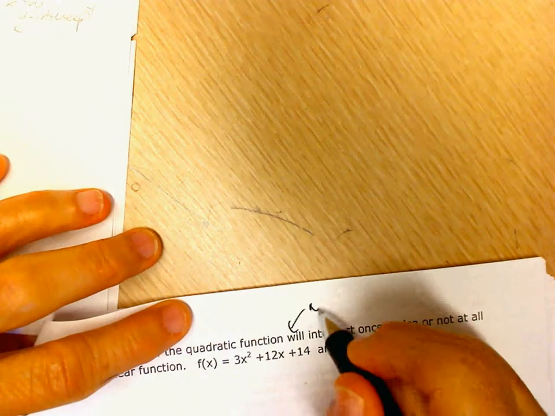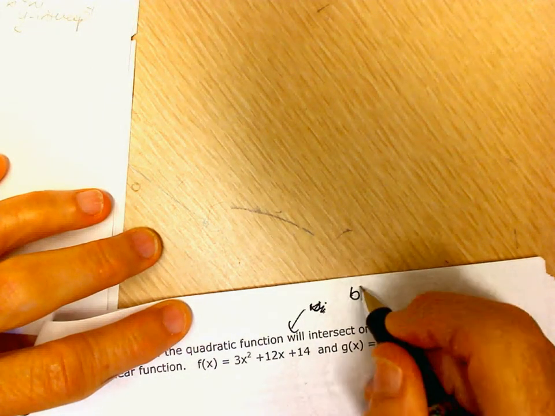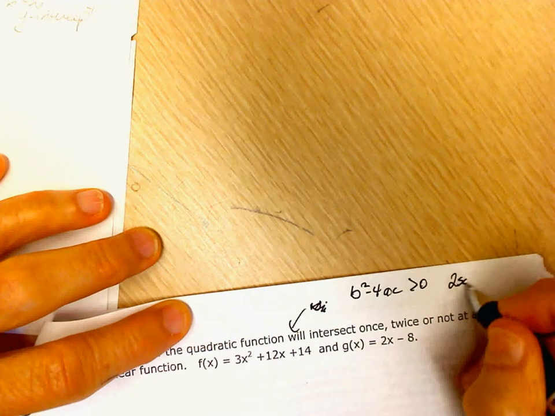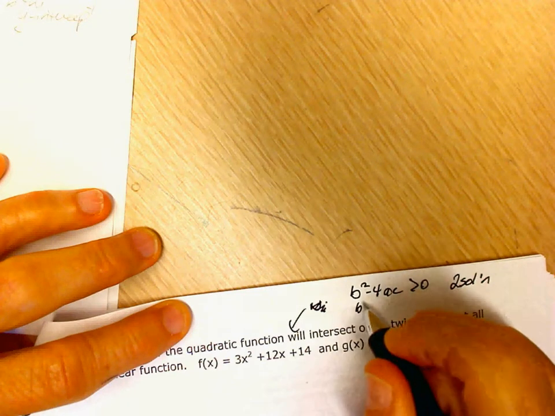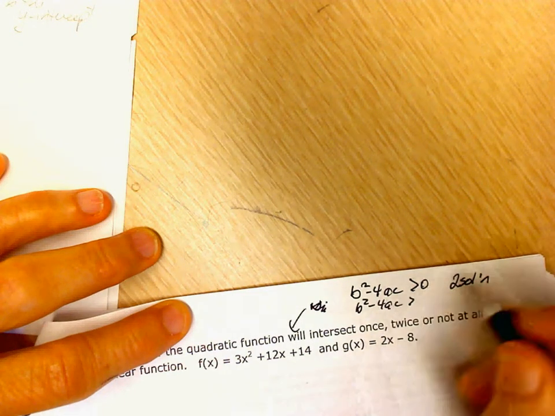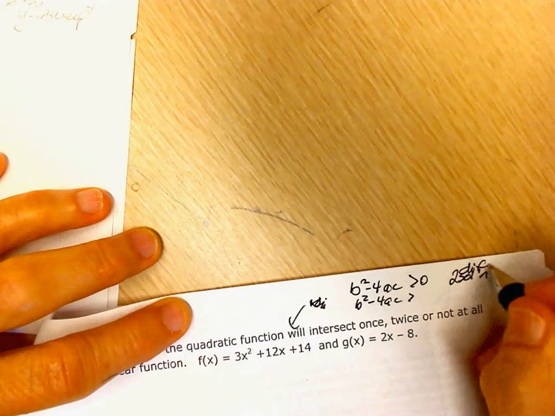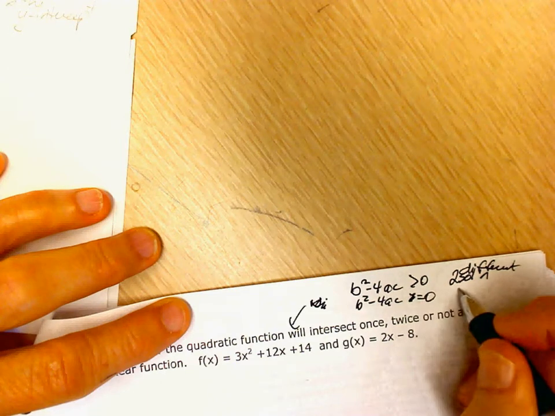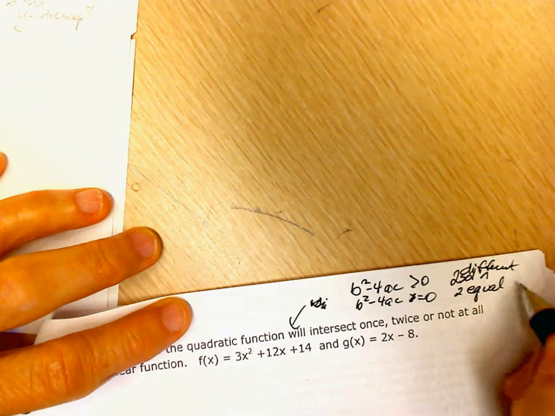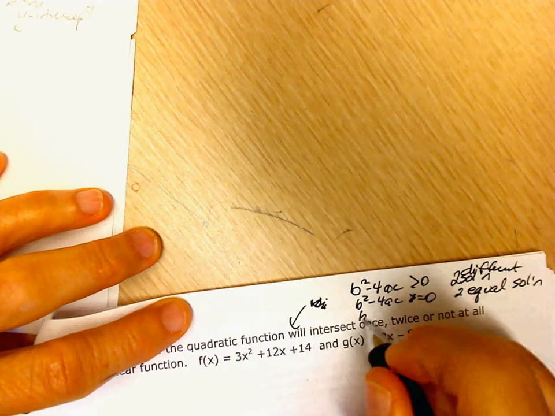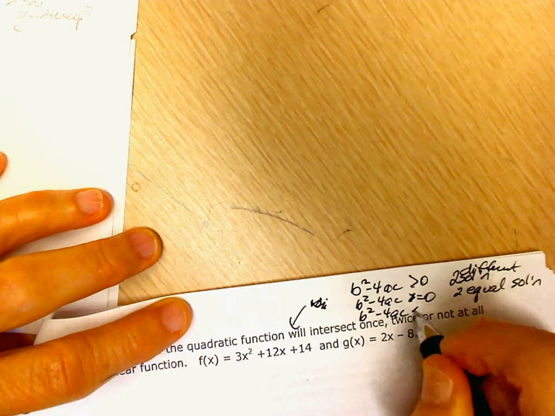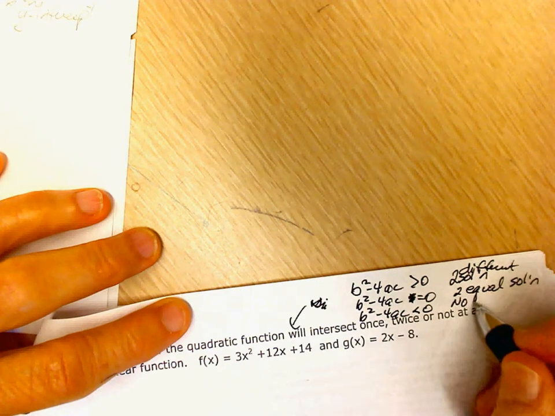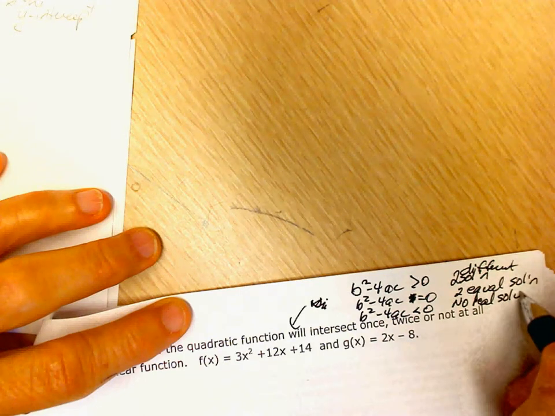Remember, if b squared minus 4ac is greater than 0, you have two different solutions. If b squared minus 4ac is equal to 0, you have two equal solutions. And if b squared minus 4ac is less than 0, you have no real solutions. So they just do not cross.